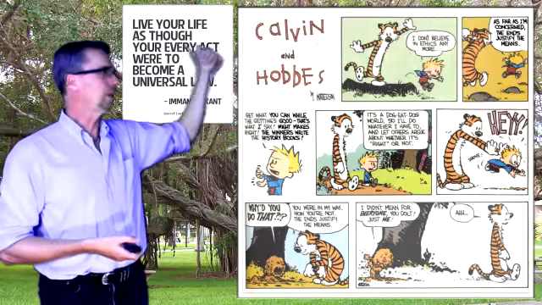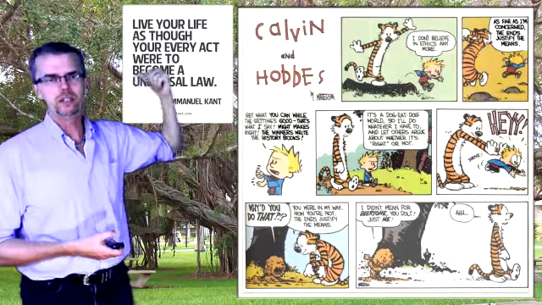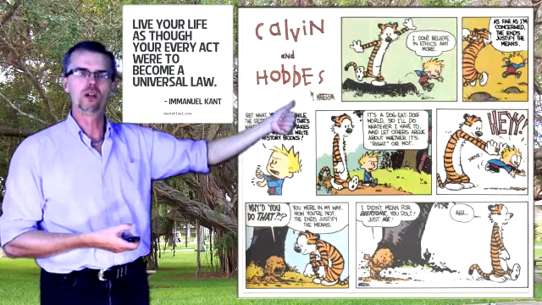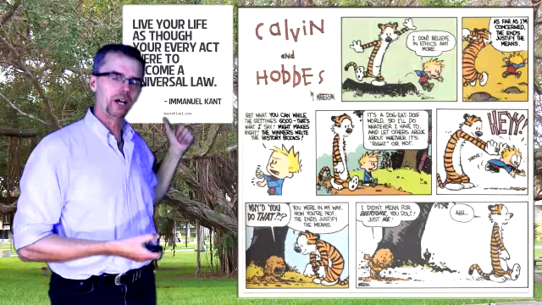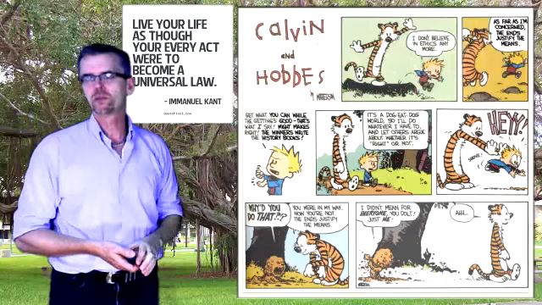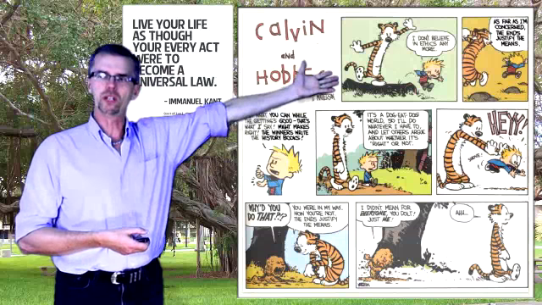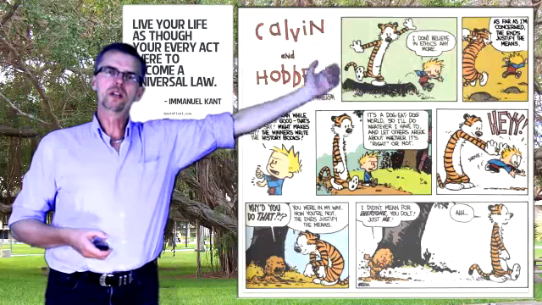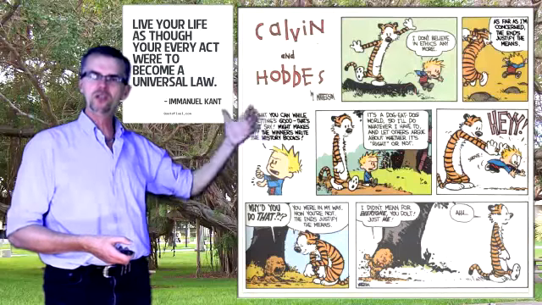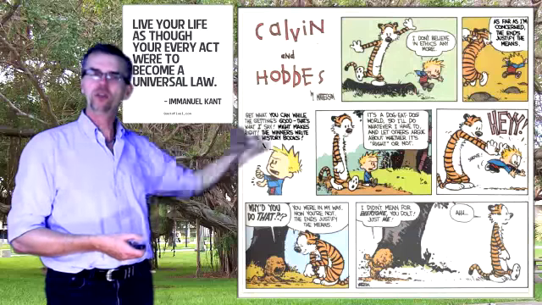The one saying about Kant that is fairly universally known is the idea that you live your life as though your every act were to become a universal law. But what happens in real life is what happens to Calvin. Calvin is jumping along when he's followed by his tiger, Hobbes, and he says, I don't believe in ethics anymore. As far as I'm concerned, the ends justify the means. Get what you can while the getting's good. That's what I say. Might makes right. And the winners get to write history.